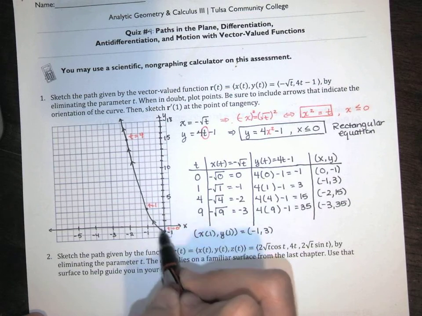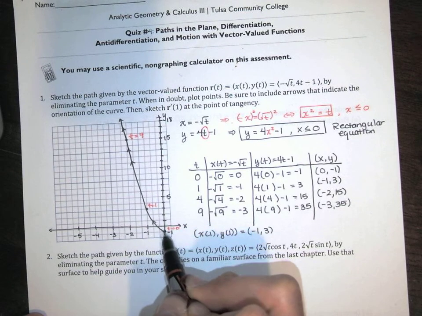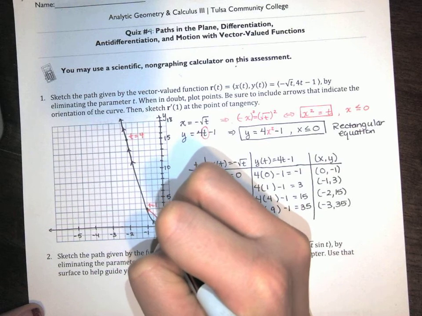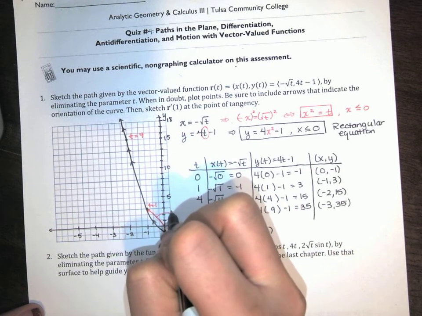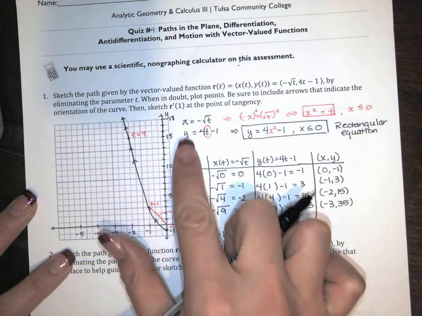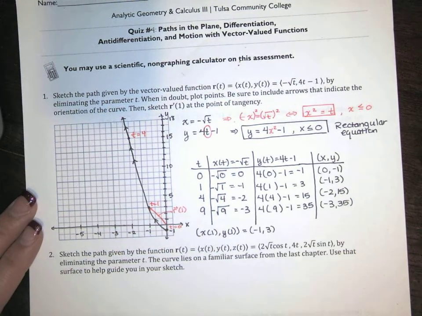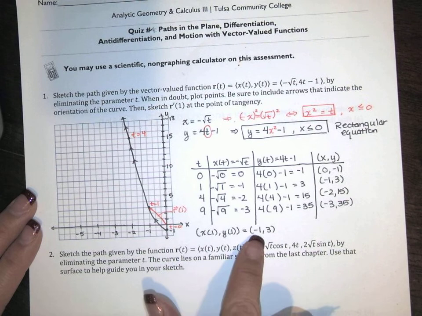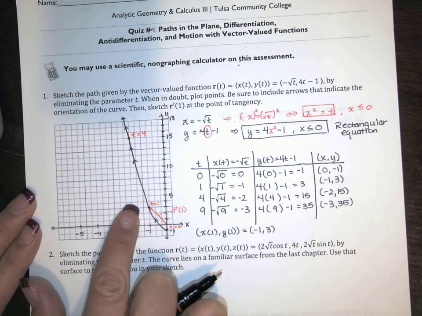So we are at this point, that's r of 1, it's a vector that starts at the origin and points to that location. But we weren't asked to sketch r of 1, we were asked to sketch r prime of 1. So we're going to sketch r prime of 1 with its initial point at negative 1, 3, and it should be tangent to the curve.